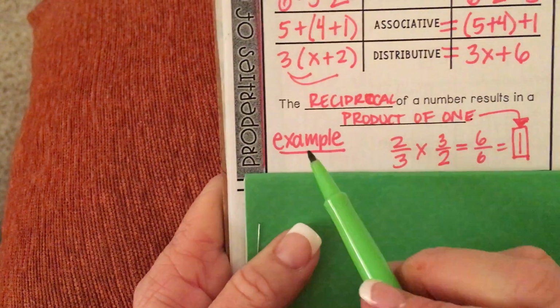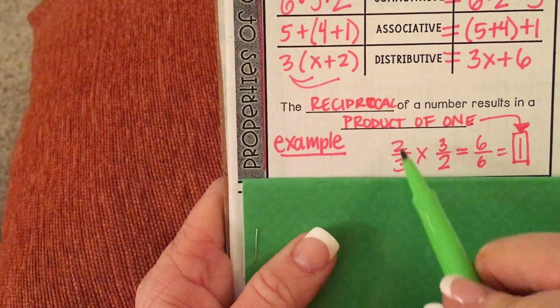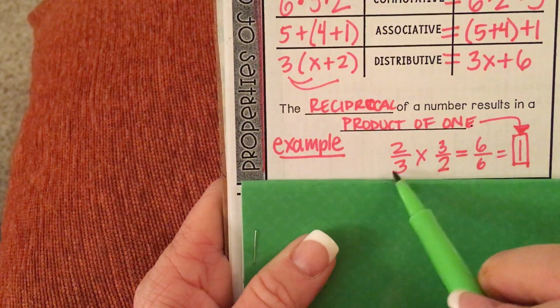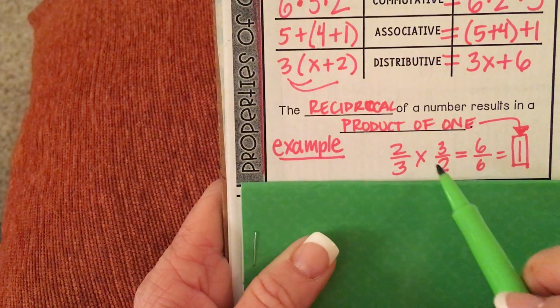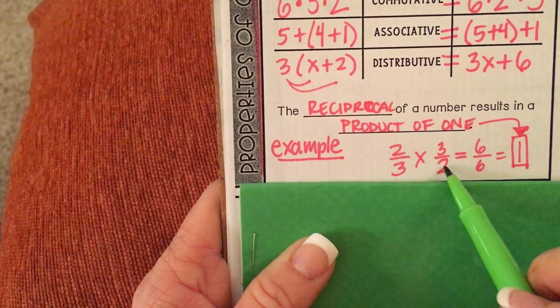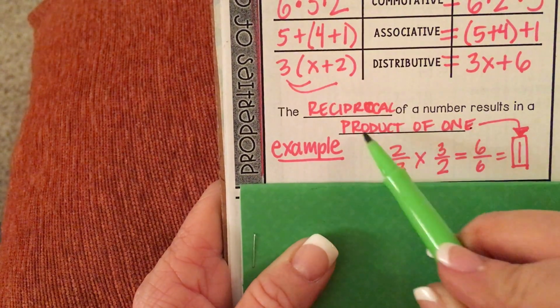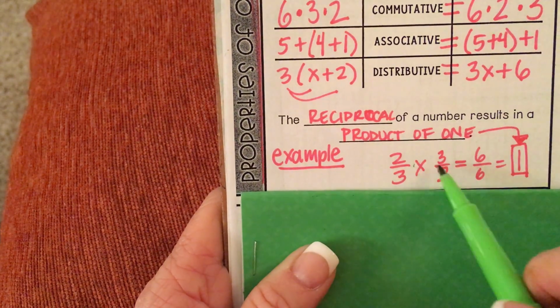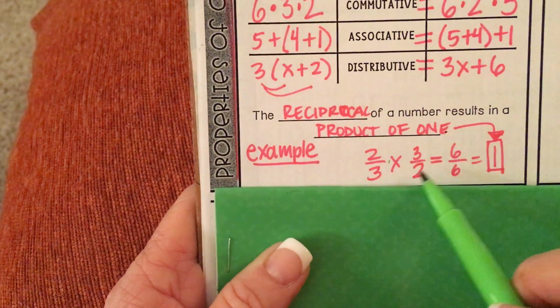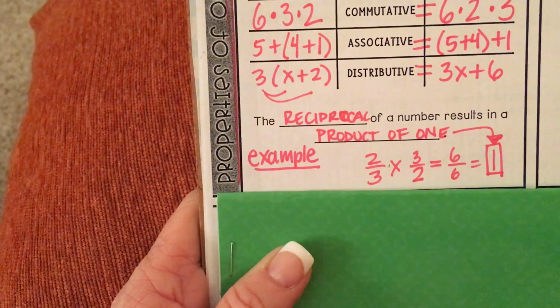So it's probably easiest if we look at an example. 2/3 times the reciprocal of 2/3, which is 3/2 when you flip it. 2 times 3 is 6, 3 times 2 is 6, 6/6 equals 1. So whenever you multiply reciprocals together, you're going to get 1.